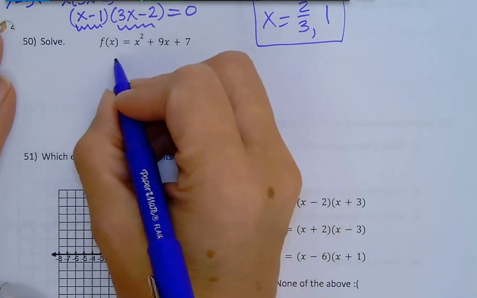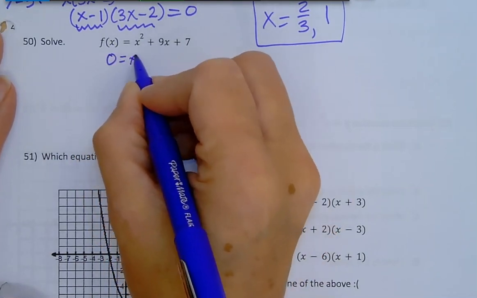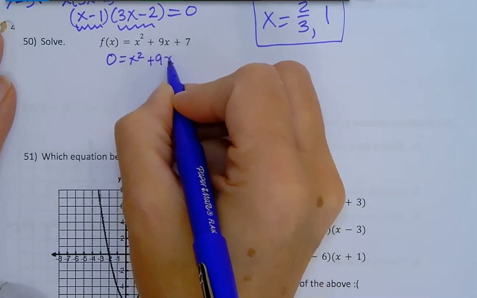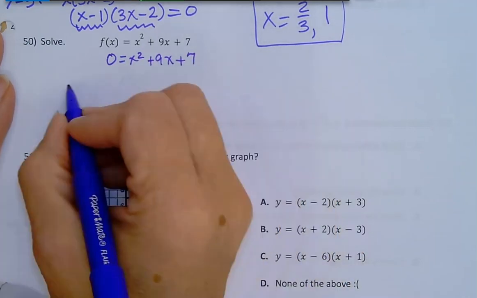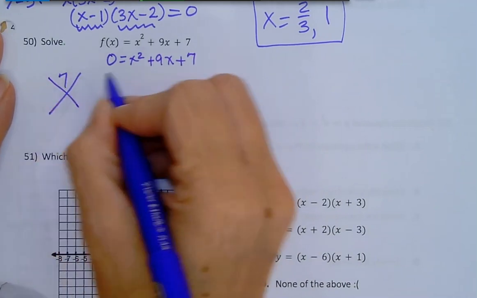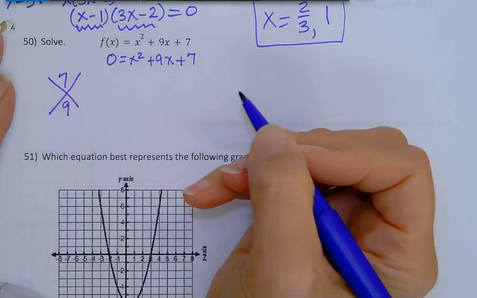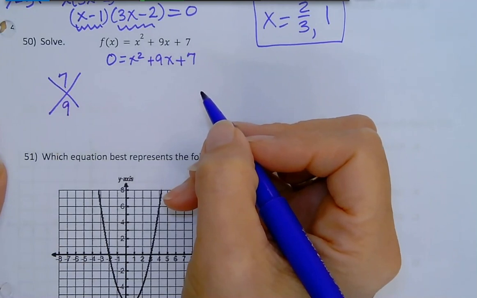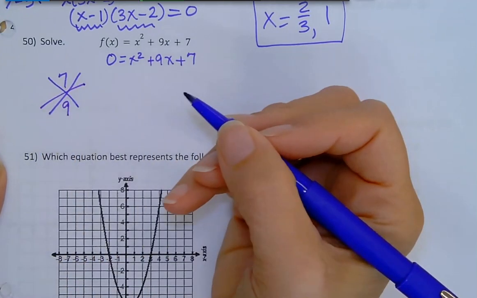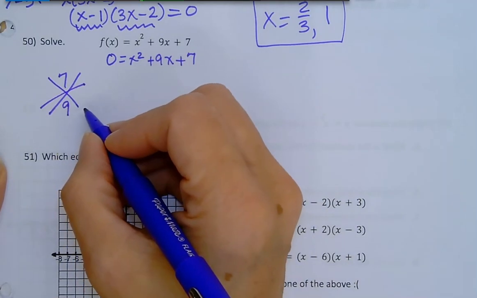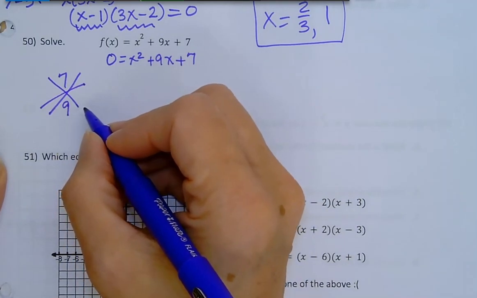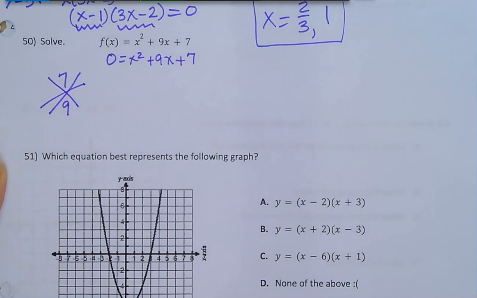I'm going to set this whole equation equal to 0. 0 equals x squared plus 9x plus 7. So when I'm solving this, if I want to solve by factoring, I need two numbers that multiply to give me 7, but they're going to add to give me 9. There's nothing that's going to multiply together to give me 7 that's going to add to give me 9. So that means I'm going to have to use the quadratic formula.